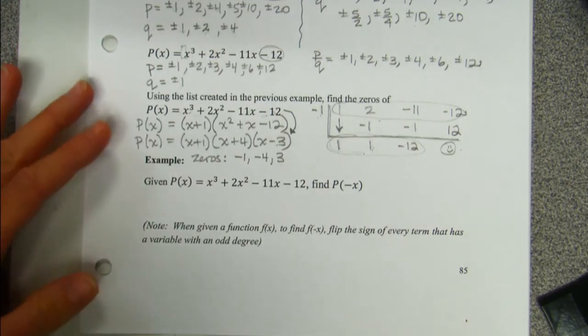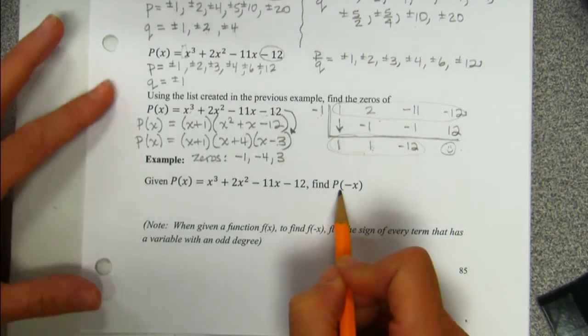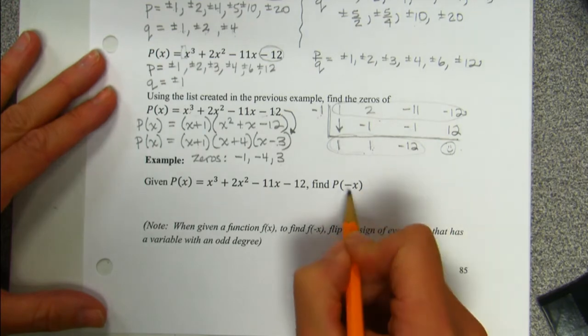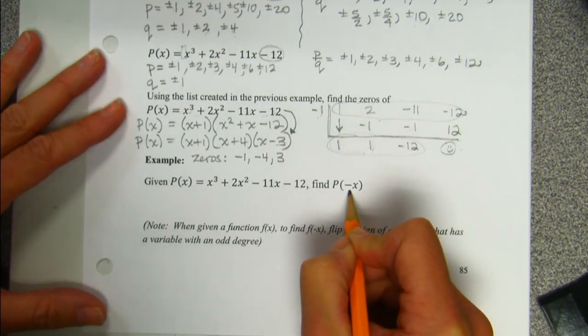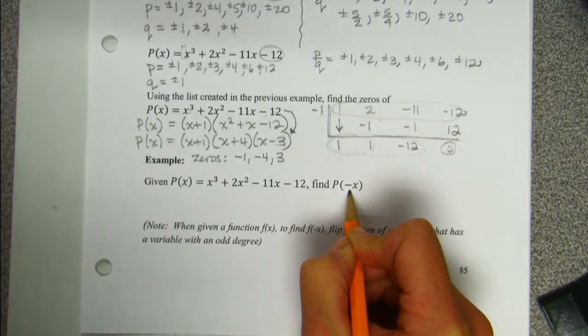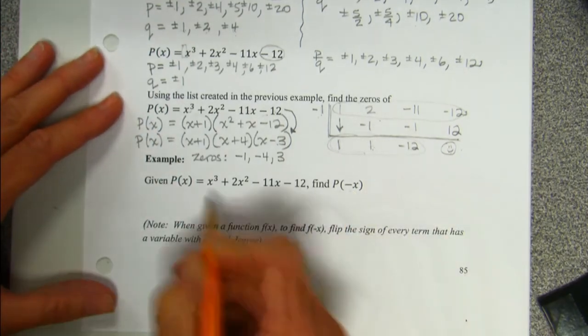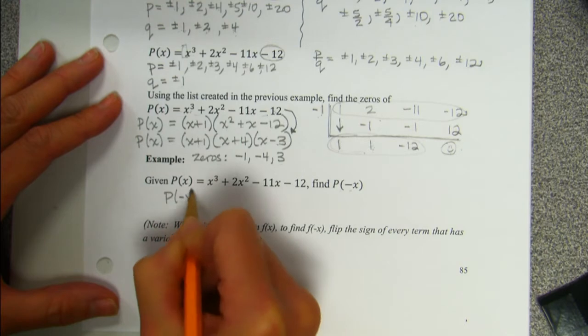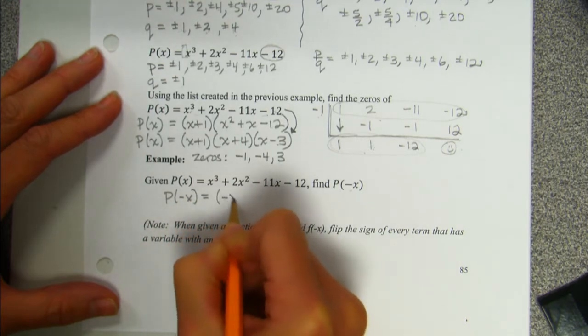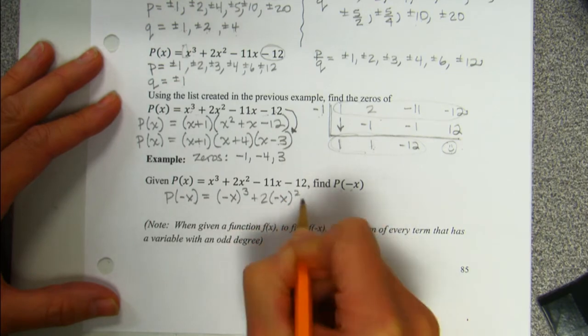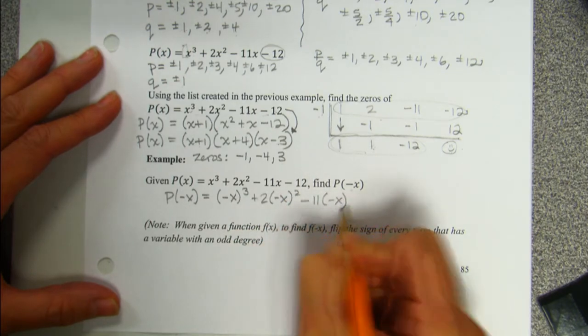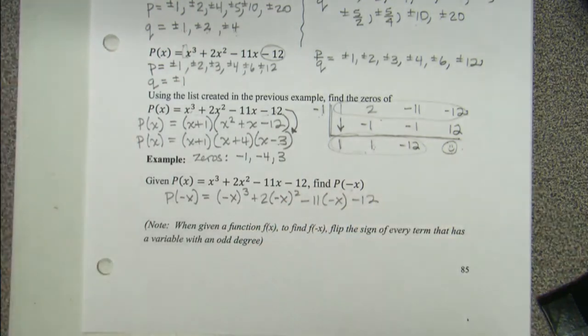We need to recall how to do something that is going to be required for Descartes' rule of signs, and that is how to plug in negative x to a function. We did this with even odd functions. This is completely different, but we have plugged in negative x before. If you plug in a negative x everywhere that there is an x, what is the result?